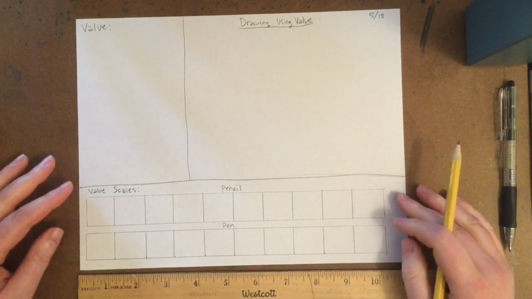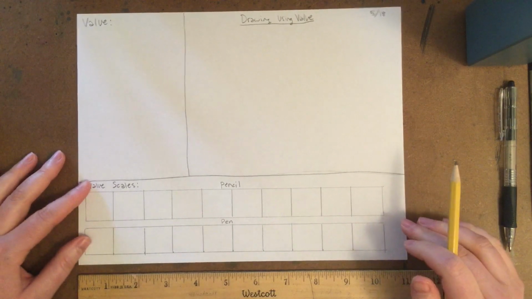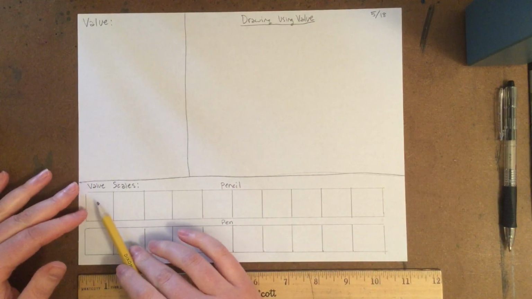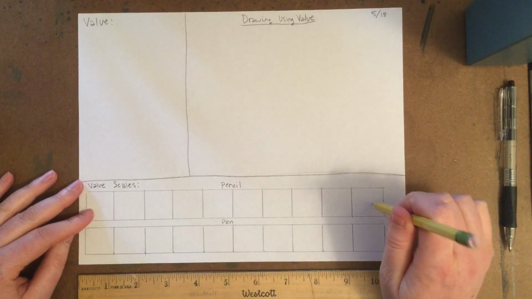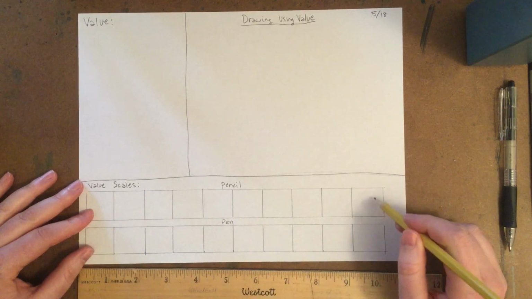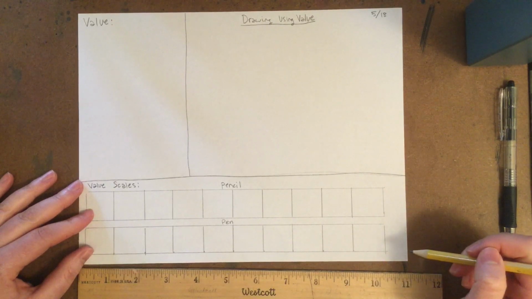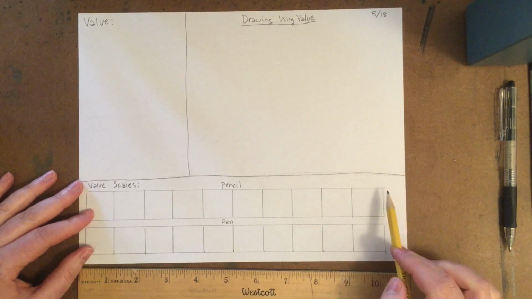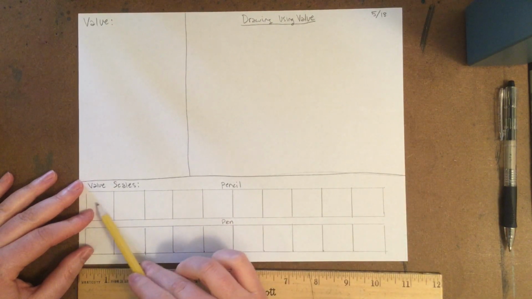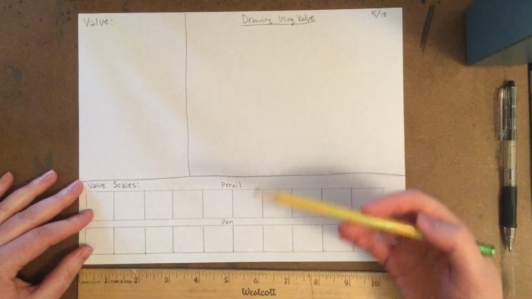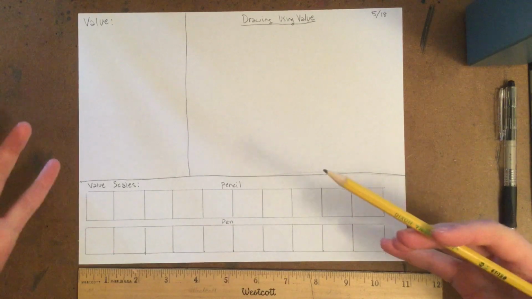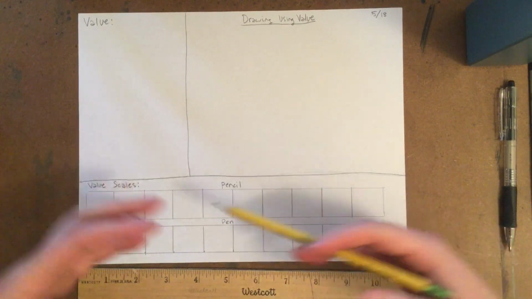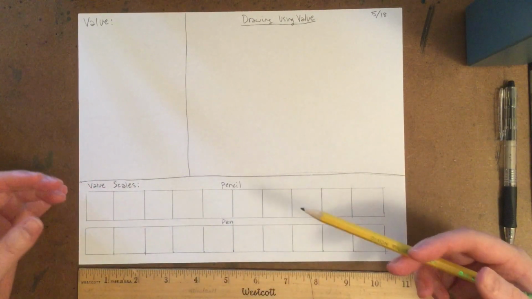With a value scale, when you are making a value scale, you always want to start with the darkest box, and then the one at the very other end is going to be the lightest, which is going to be left completely white, okay? So your goal with this is to shade. The way that we create value with a pencil is by shading, right? Often students think of value as shading, but value is a lot more than just shading, right?